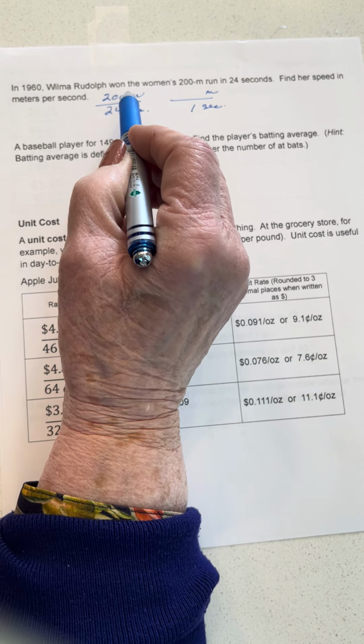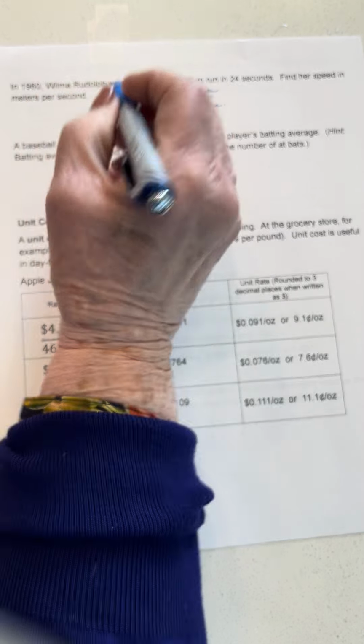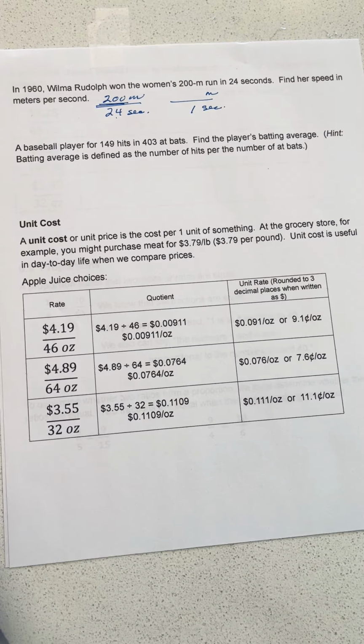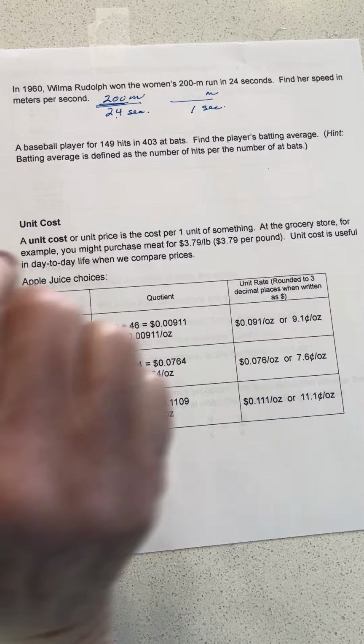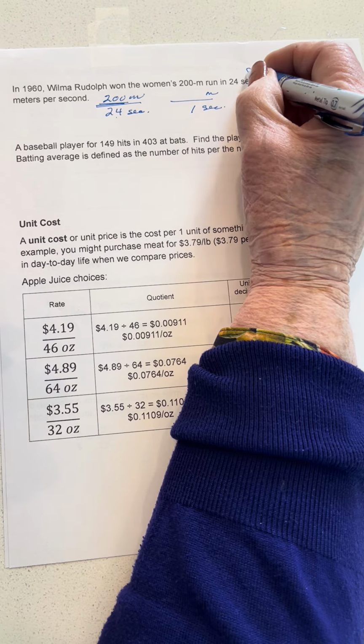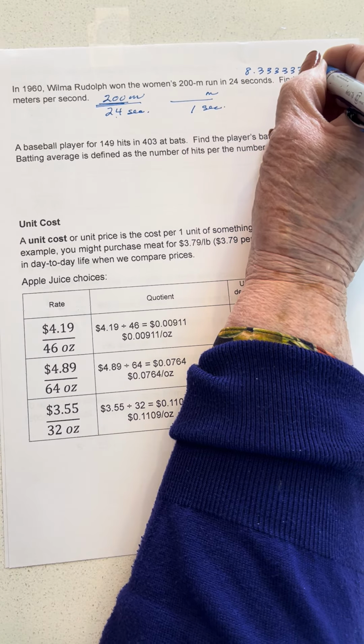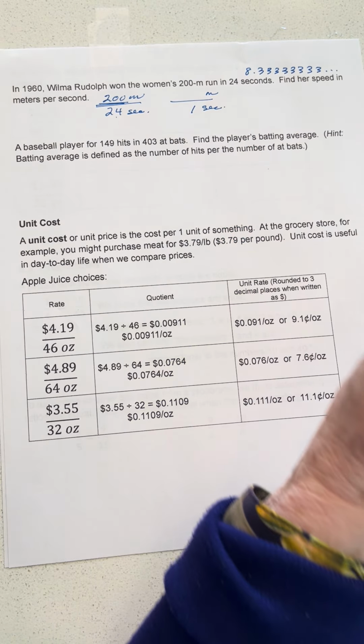So we're going to divide 200 by 24. That's what this bar means right here, divided by. And I'm getting this number, I'm going to write it up here.